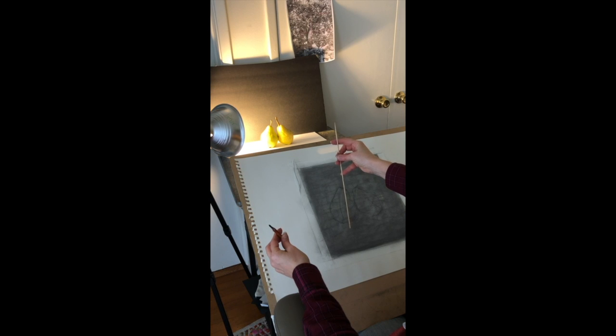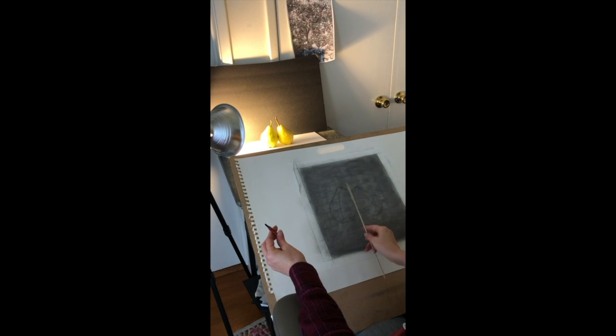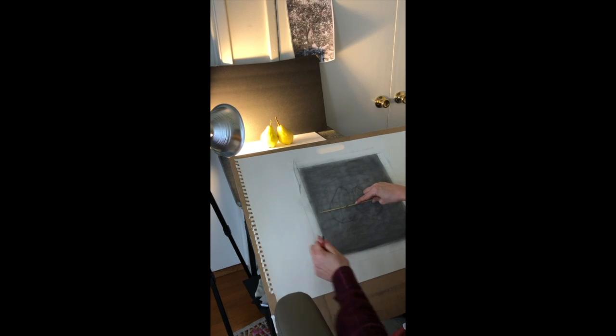All right, then you want to do some comparative measuring. I'm going to start with my left pear. How tall is that left pear compared to how wide it is? So if it's this tall, according to my gestural sketch, looking at its widest part, I've got it just about right.